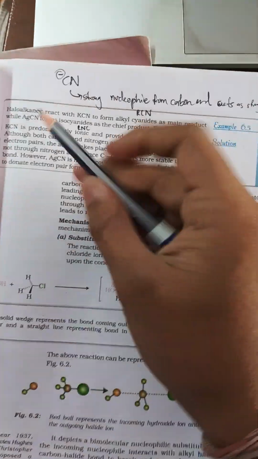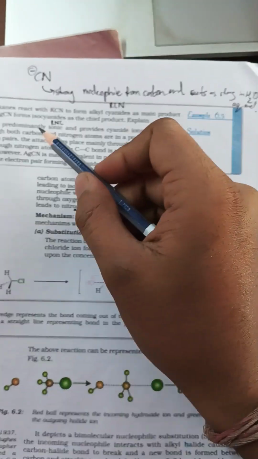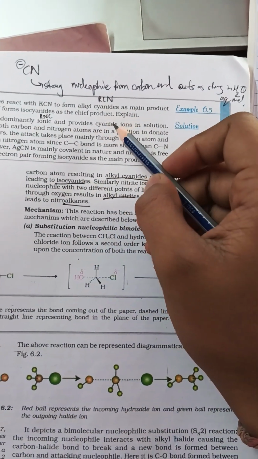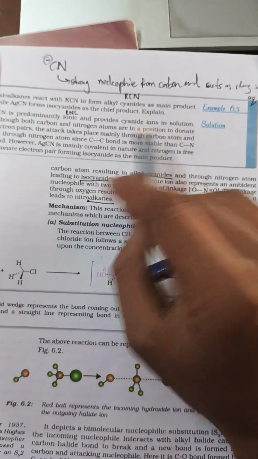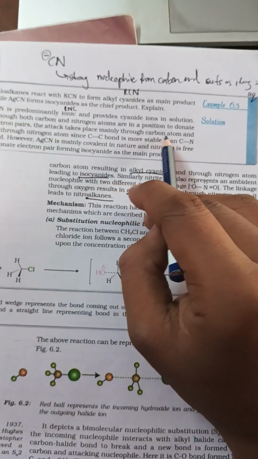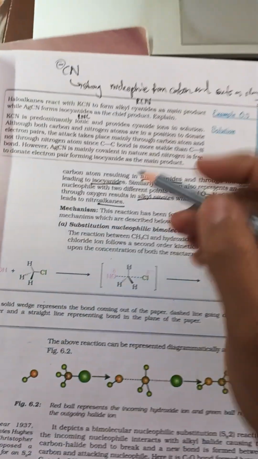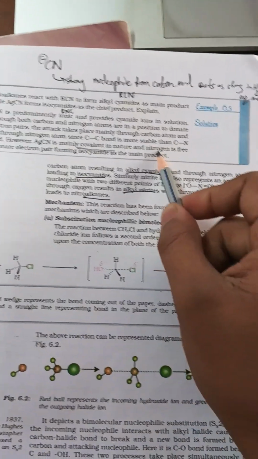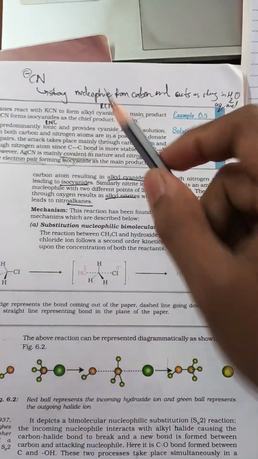Let's do a throwback to our NCERT chapter. See, haloalkanes react with KCN to form alkyl cyanide as a main product, while AgCN forms isocyanide as the main product. Explain. So, KCN is predominantly ionic and provides cyanide ions in solution, although both carbon and nitrogen are positioned to donate electron pairs. The attack takes place mainly through the carbon atom and not through the nitrogen atom, since the C-C bond is more stable than the C-N bond. However, AgCN is mainly covalent in nature, and nitrogen is free to donate an electron pair, forming isocyanide as the main product. Remember this, okay? Example 6.5. Remember this. Let's go back here.